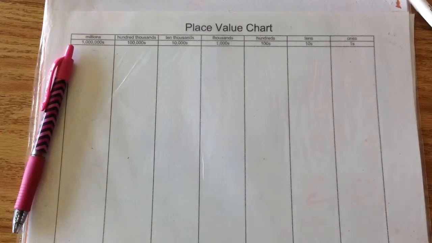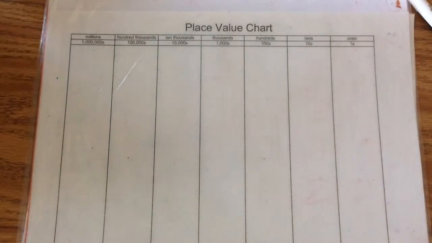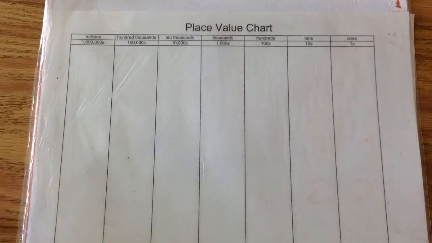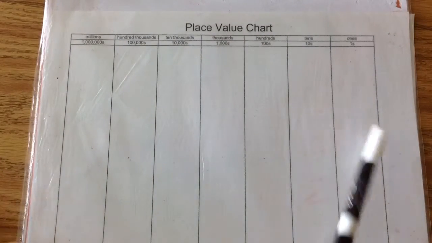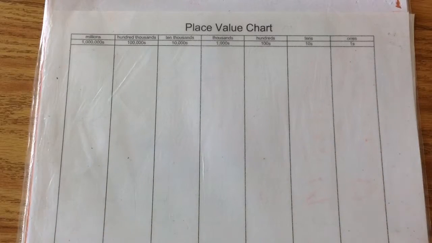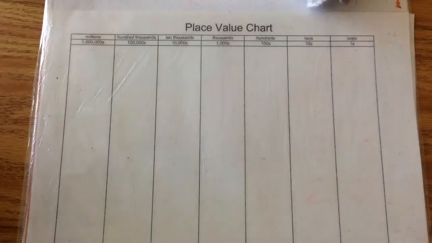All right, ladies and gentlemen, this is lesson 1 for module 1. We're going to be talking about this place value chart. And I want you to notice that we have a ones column all the way to the right, and it goes all the way to millions. Our focus today is going to be ones through the thousands, and we're going to be using discs, whether or not you want to use real discs or you want to just use your marker, either one doesn't matter.